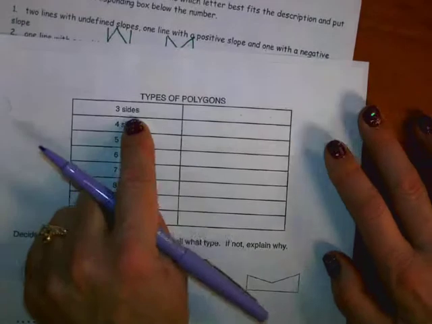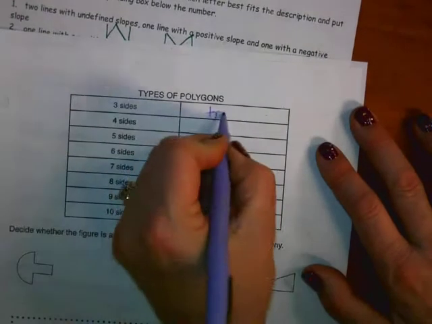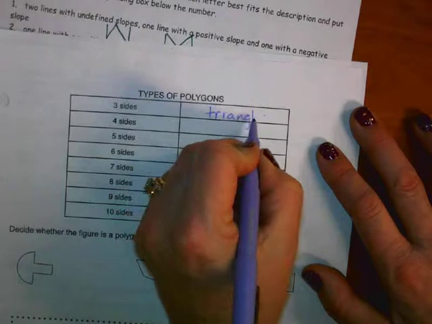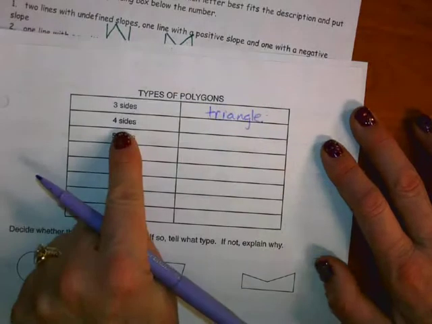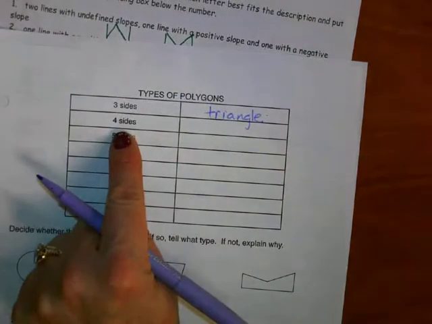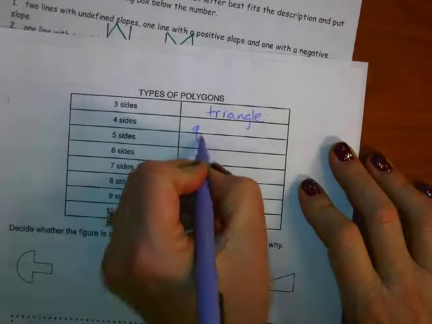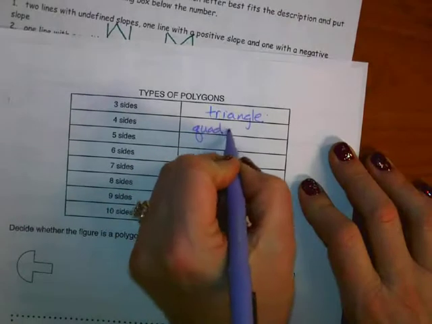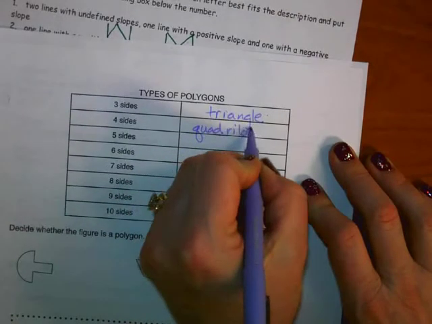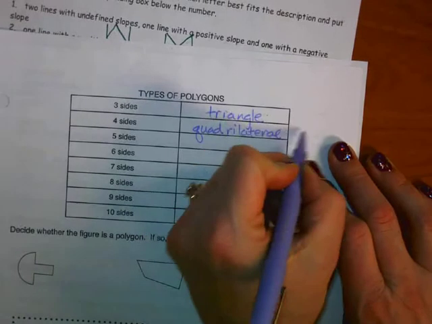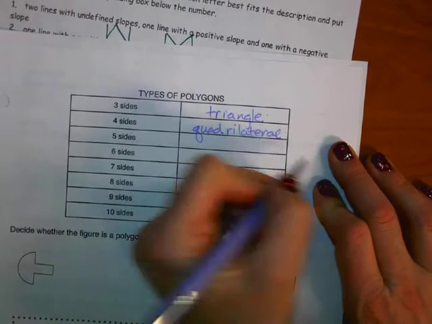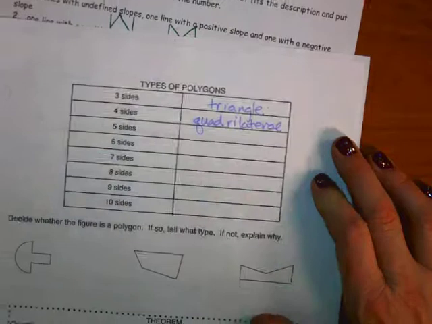What do you call a three-sided polygon? Triangle. Very good. Four-sided: square, rectangle. A square is a four-sided polygon, and it's also a rectangle, but we have a generic term for a four-sided polygon. Quadrilateral. It could be a square, a rhombus, a diamond, or a rectangle. So we have a general term for that.